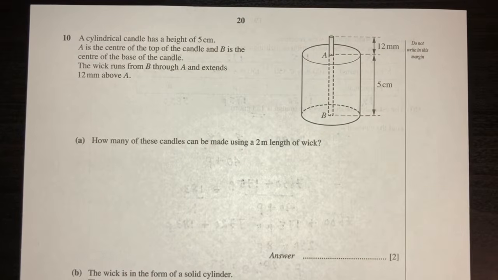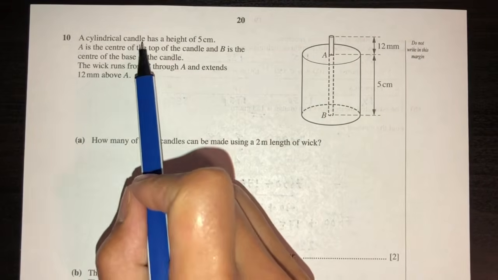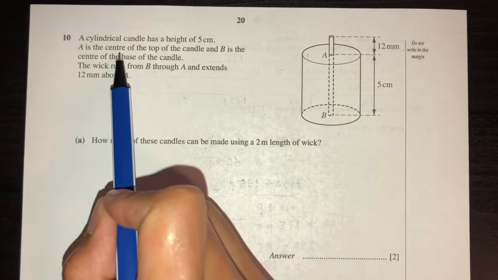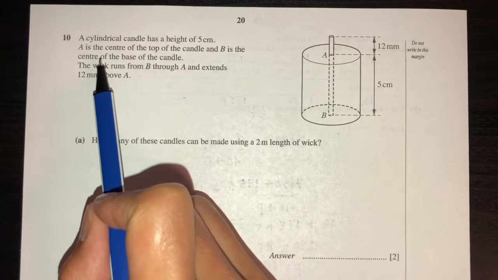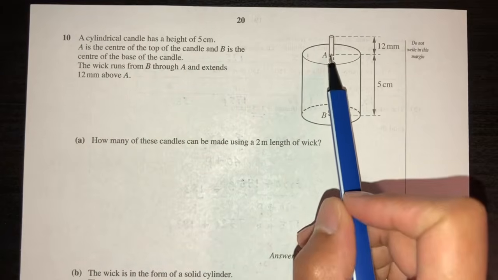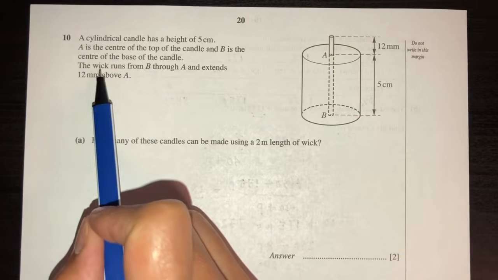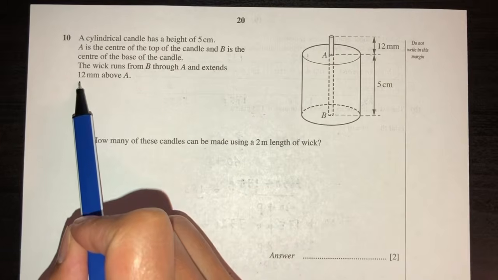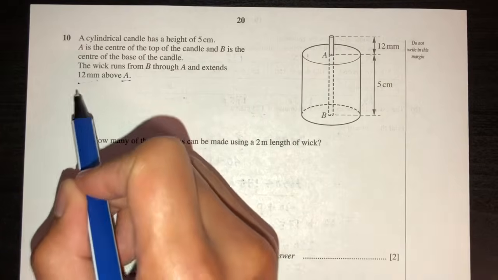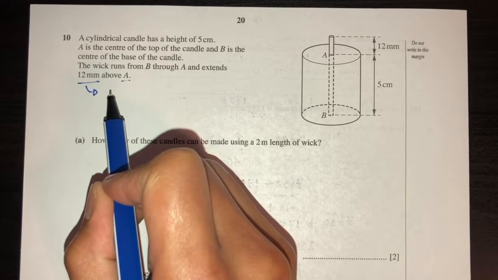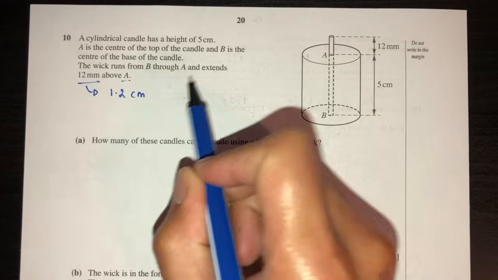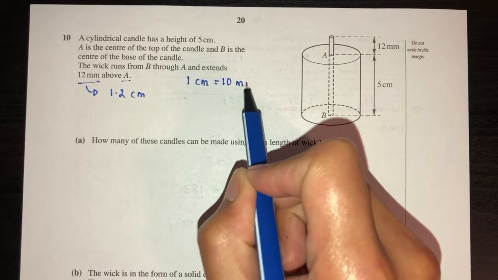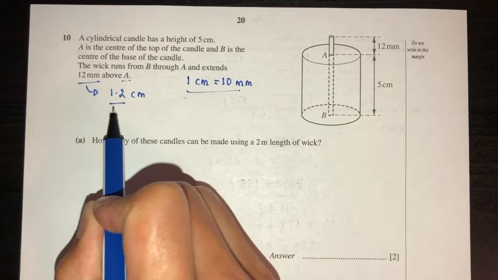Let's move on to question number 10. A cylindrical candle has a height of 5 centimeters, as you can see, 5. A is the top of the candle and B is the center of the base of the candle. Now, the wick runs through B and A and extends 12 millimeters above A. So as you know, 12 millimeters is equal to 1.2 centimeters. As you know that the scale is 1 centimeter is equal to 10 millimeters. So by this we have this as 1.2.